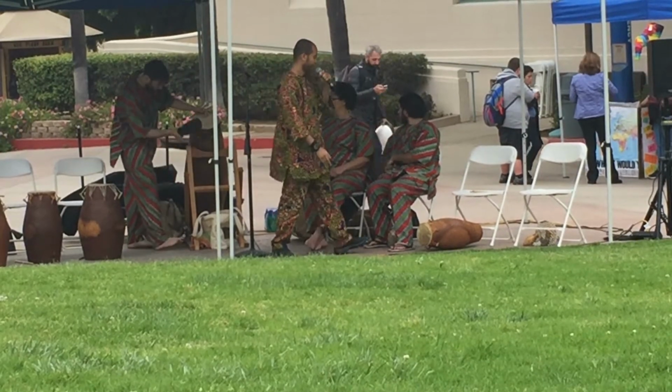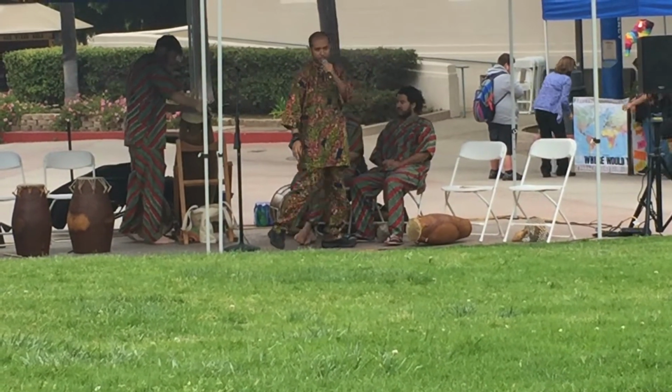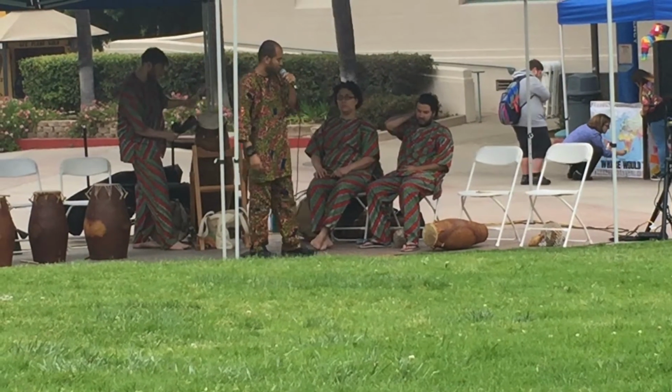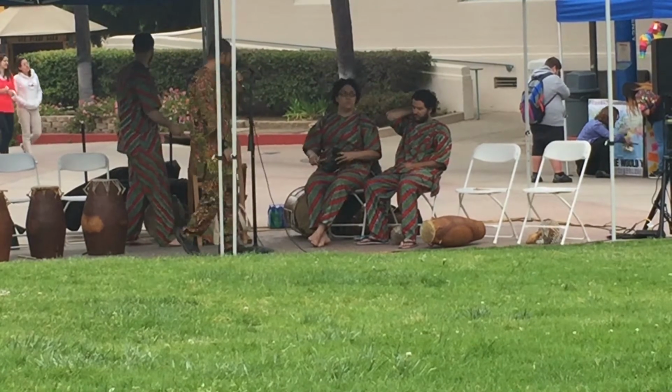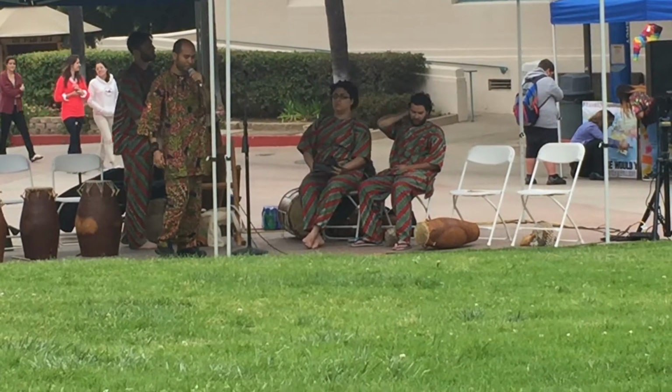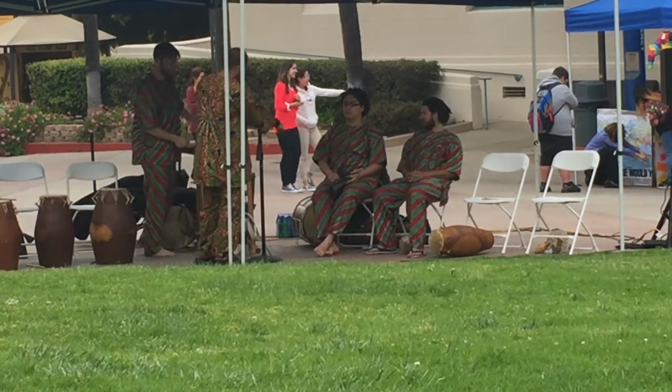I'll be playing it. So this instrument right here is called the ahatse, also known as the shaker. And then we have this instrument right here, which is called the gankogwi, also known as the bell. This is actually the timekeeper of the whole ensemble.